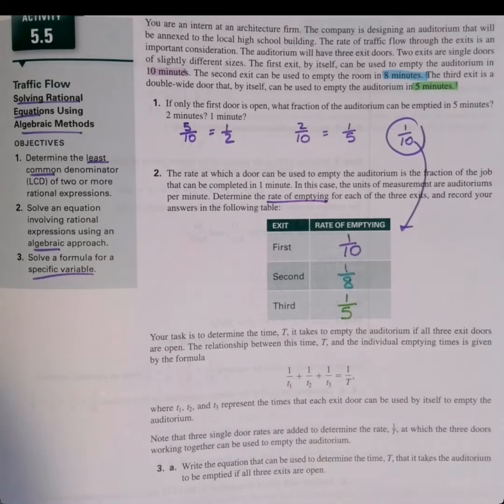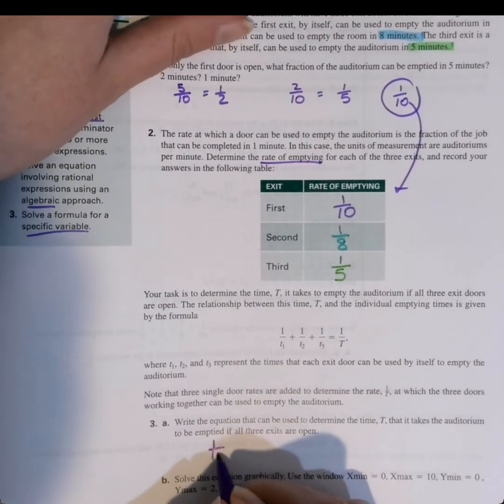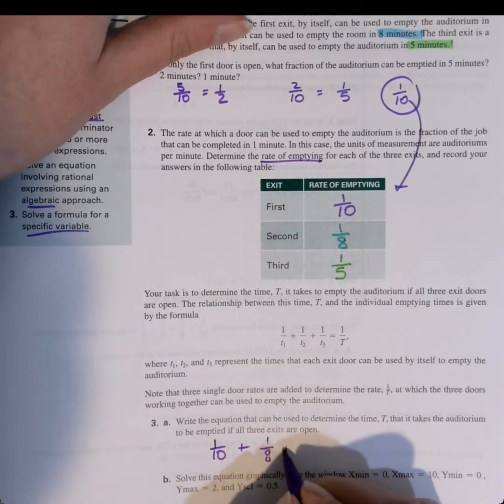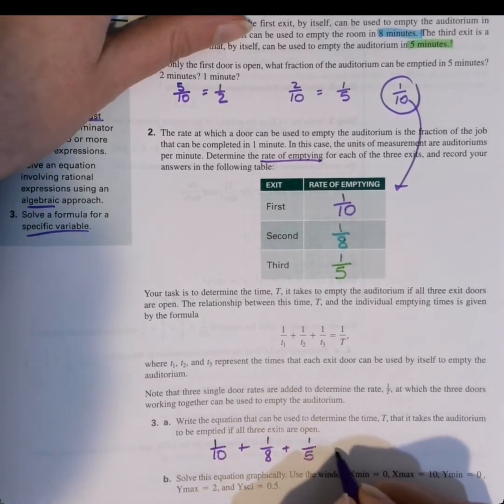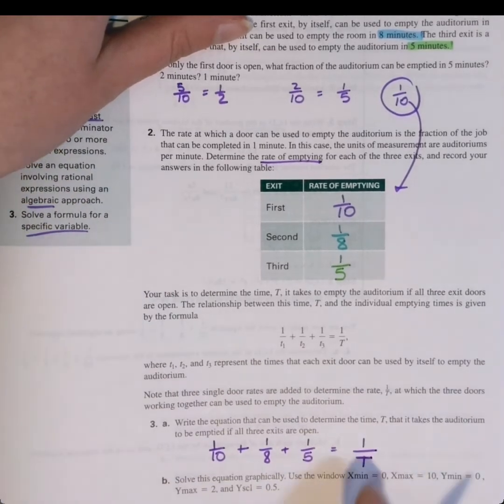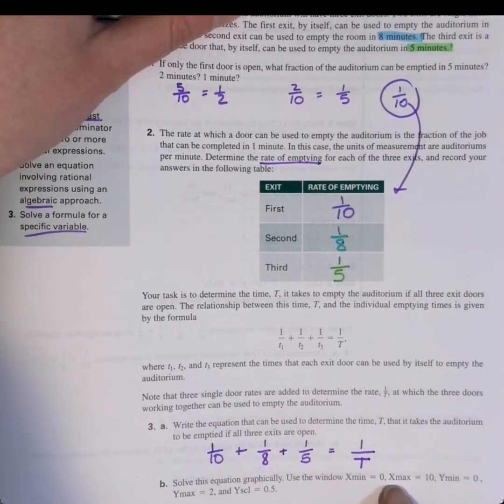So we're first going to write our equation down. We have our first door open at 1/10, plus our second door open at 1/8, plus our third door open at 1/5 as its rate. And our goal is to find the total time it takes to empty the auditorium if all doors are open. What's the rate for that auditorium?